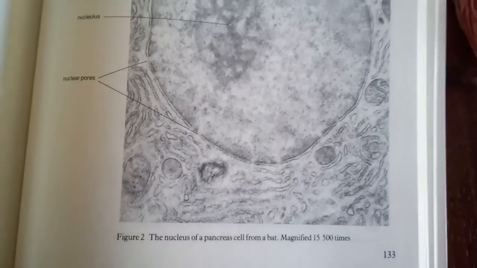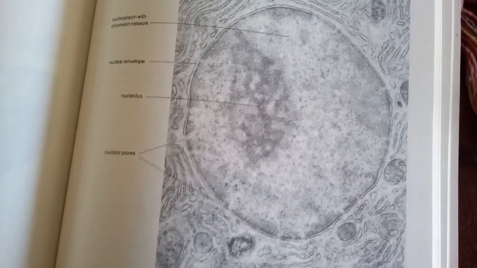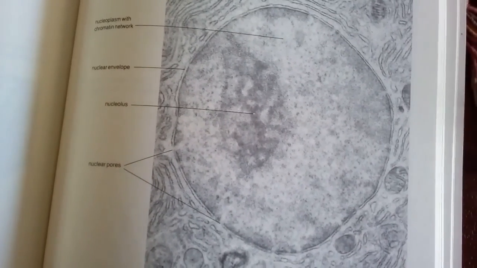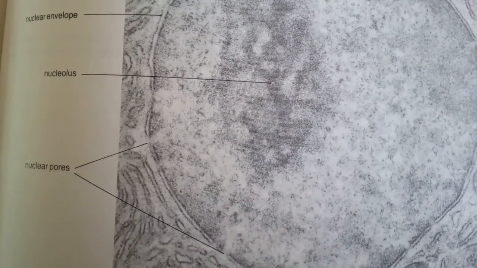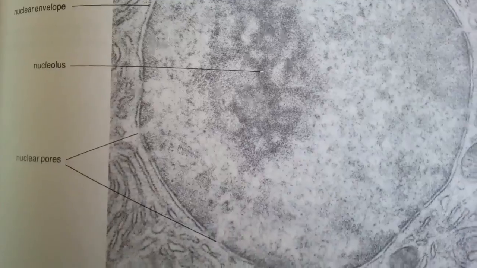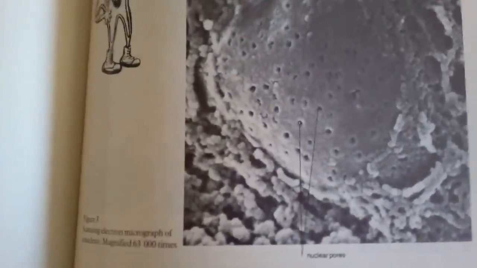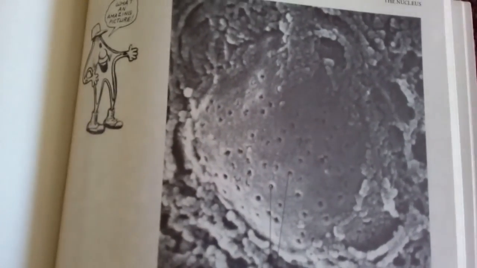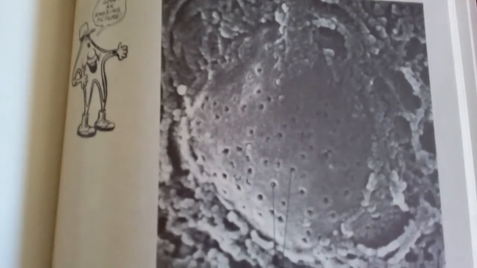Now, this is a transmission electron micrograph of a cross-section through the nucleus. You can clearly see the nuclear pores, the nucleolus, the nuclear envelope, which is a double membrane, and the chromatin network. There you can see the nuclear pores quite clearly, and you can see the endoplasmic reticulum surrounding the nucleus. Now, this is a scanning electron micrograph showing a 3D version. There you can see the nucleus with the nuclear pores and the endoplasmic reticulum around the nucleus.